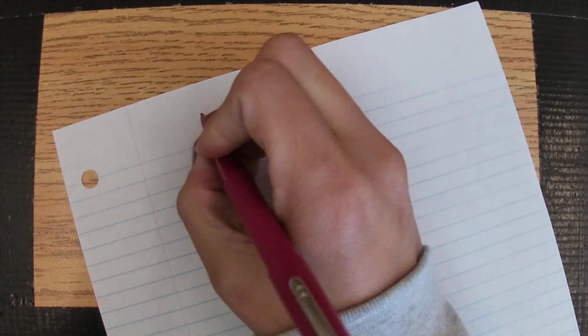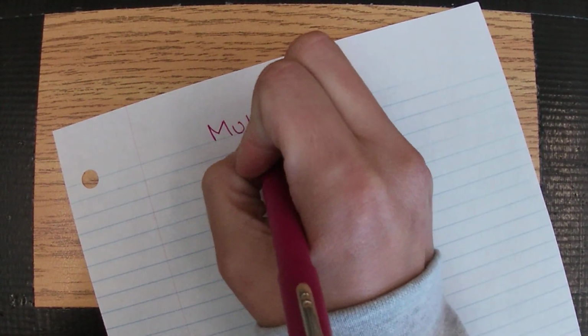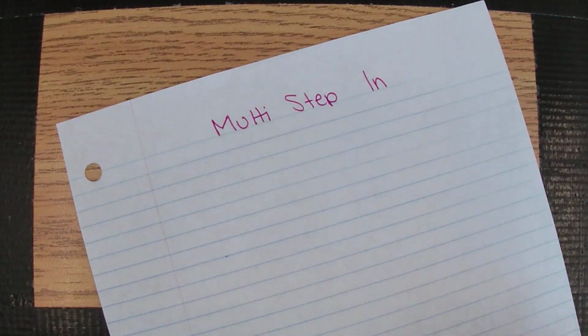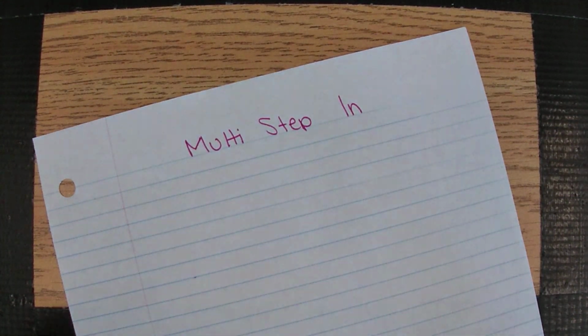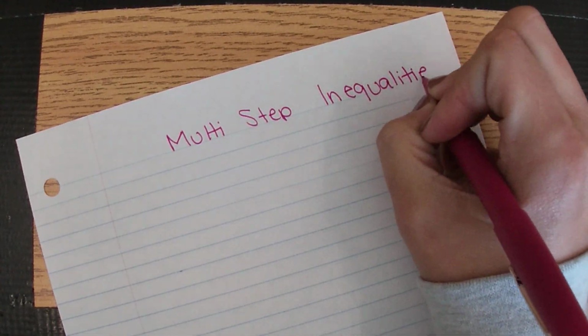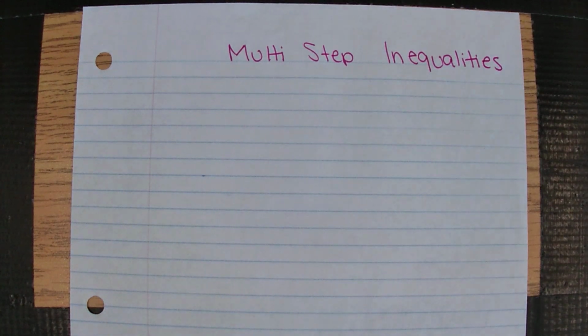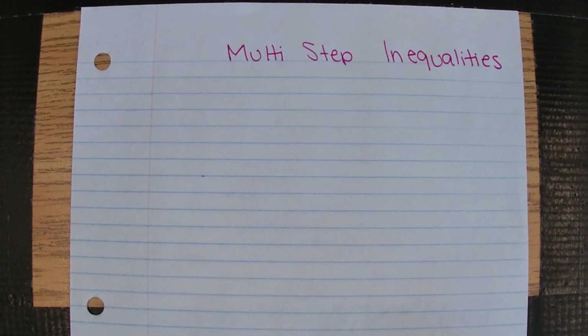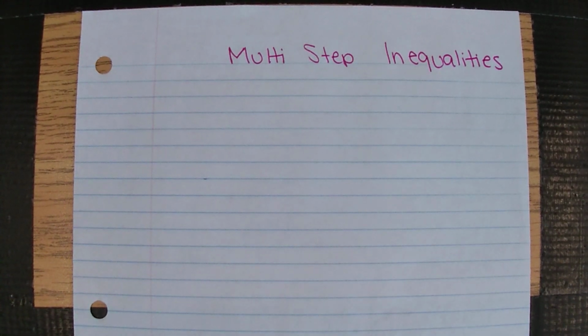Hi class, so today we are going to be working on multi-step inequalities, which includes variables on both sides. Not equations, sorry, inequalities. Okay, so we're just taking that step further: what do we do when there are multiple steps with inequalities? We broke down multi-step and variable on both sides with equations, but we're not going to do that with inequalities. And remember, while there were some specific suggestions or guidelines I was going to give you in terms of what order you might consider solving, this is not a requirement.